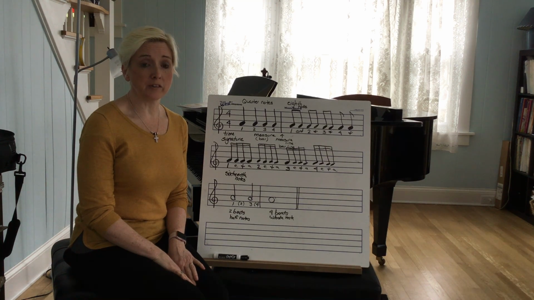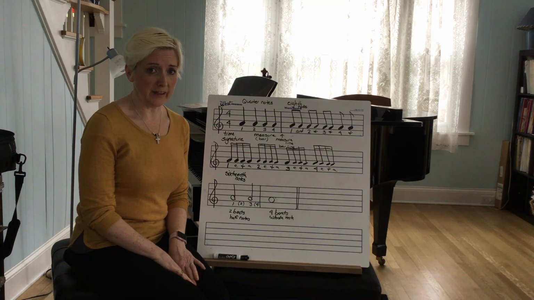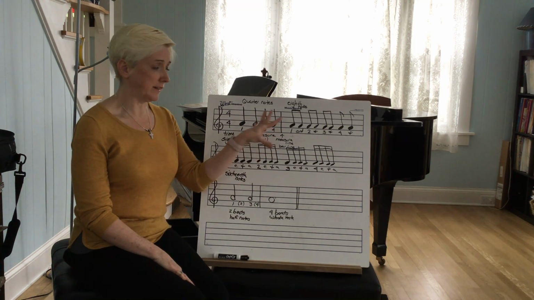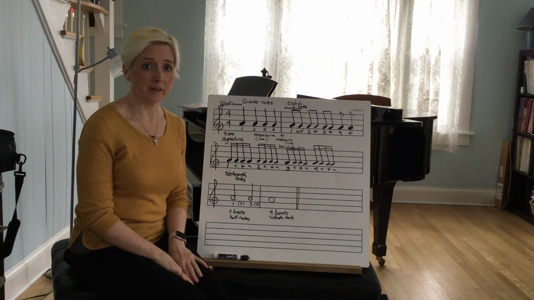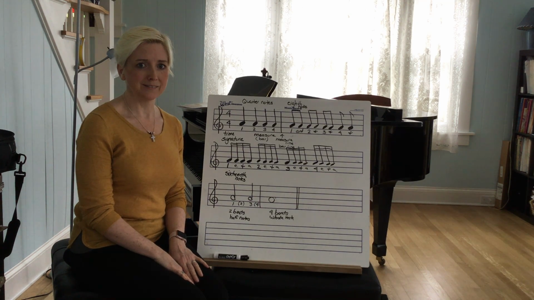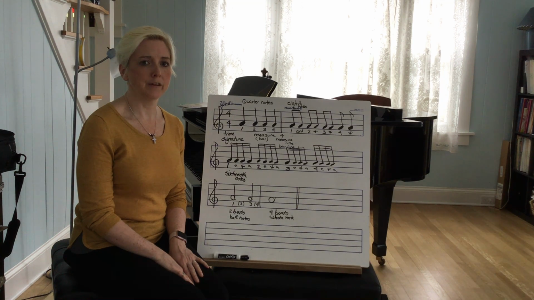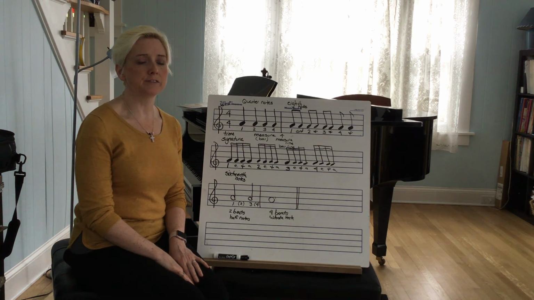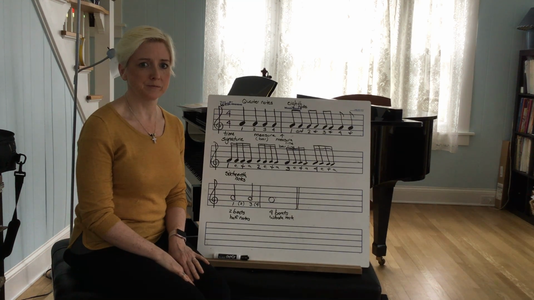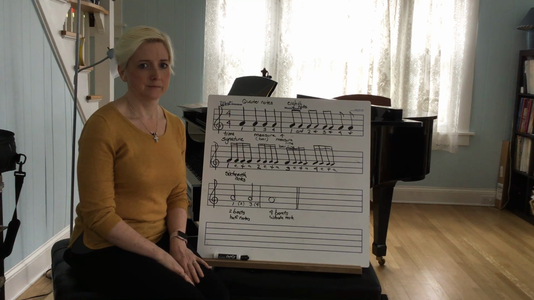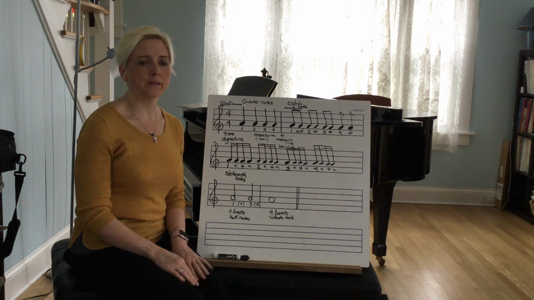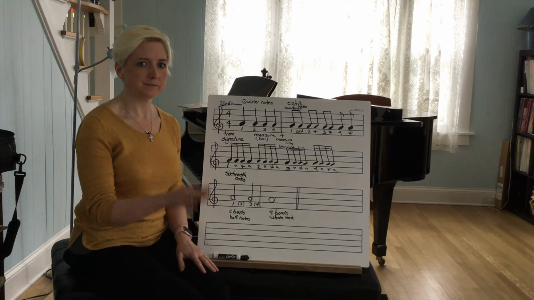So if you really want to challenge, a very good game to practice the relationships between these rhythms is to take 1 foot and tap your whole note. 1, 2, then the other foot with the half notes. 1 hand with the quarter notes.